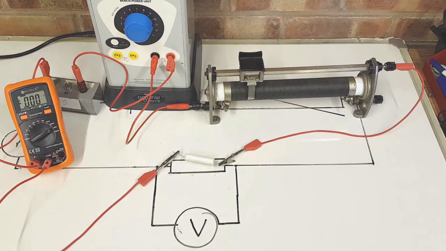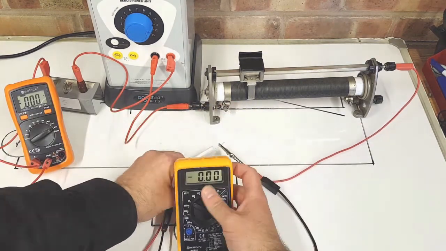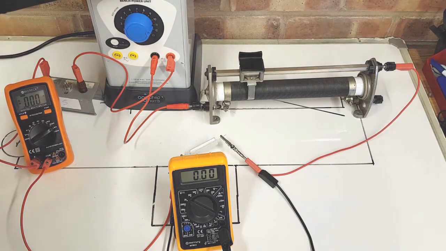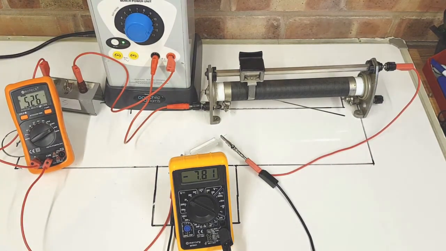Next, we need to add our voltmeter. So here's our voltmeter. This is now our full testing circuit. Let's turn on the power supply again and turn on the switch. Perfect.